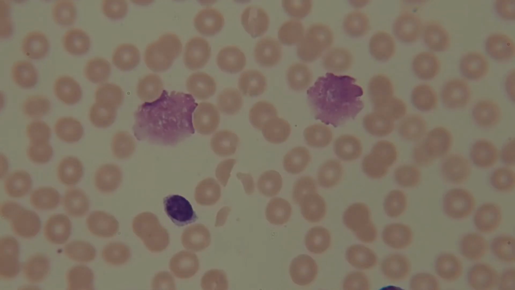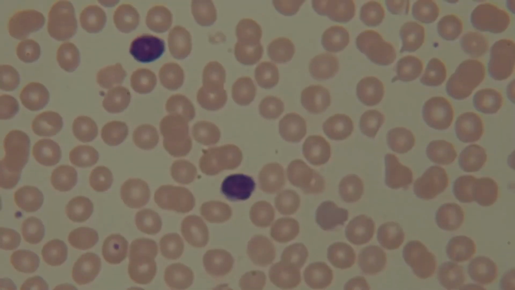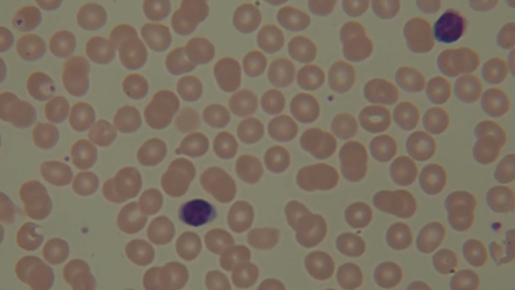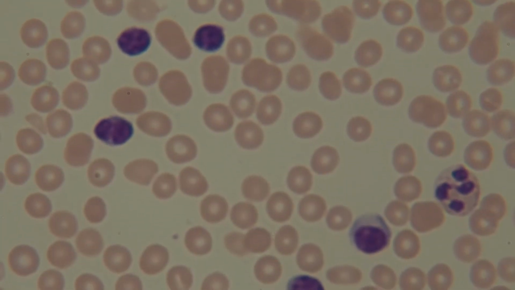Two smudge cells, a lymphocyte. You can see we're going through this slide. All you see is lymphocyte, lymphocyte, lymphocyte. There is something absent in there. There is an absence of neutrophils. That is a problem because the absence of neutrophils causes that patient to become immune suppressed. See, all you see is lymphocytes. That immunosuppression... oh, look, there is a neutrophil in there.